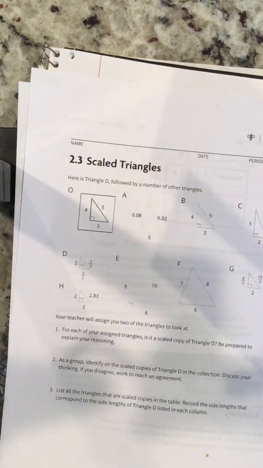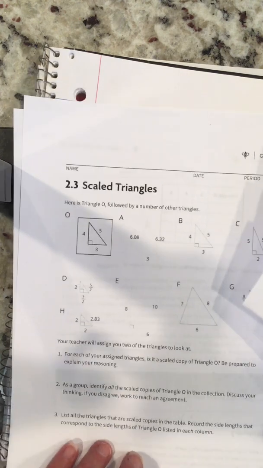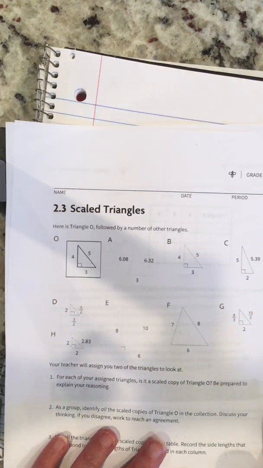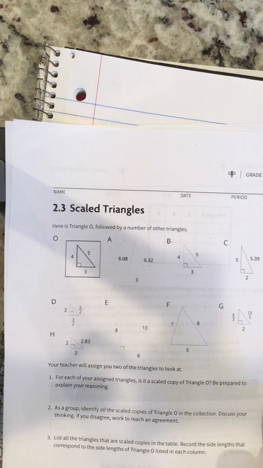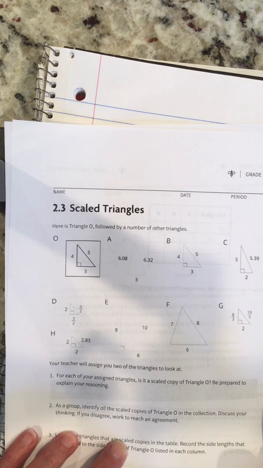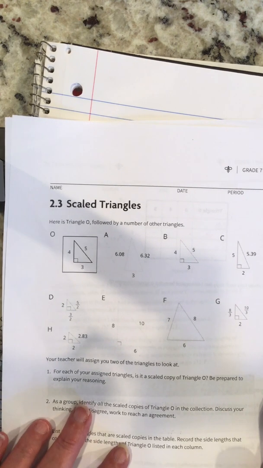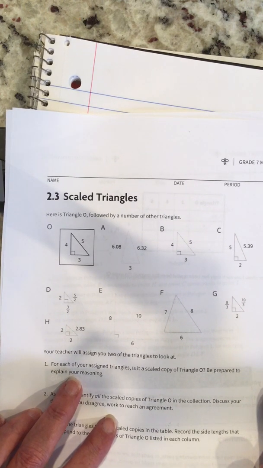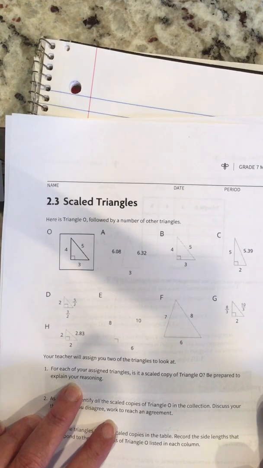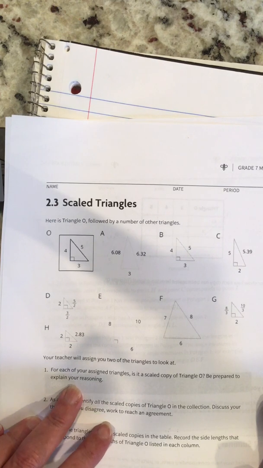Okay? All right. So now we're going to move on to this activity. Here is triangle O. Did we answer all the questions there? Yep. Okay. Triangle O followed by a number of other triangles. So we are being asked, for each of your assigned triangles, and if we were in class, I would have only given you 2. But since you're at home, you get to do them all. Is each of the triangles a scaled copy of triangle O?